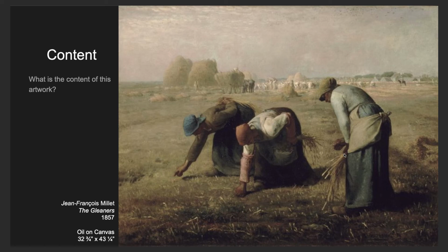Well, what are the women wearing? They're wearing bonnets. They're wearing what really looks to me like the clothes of peasants. That would be considering the iconography. Pull back to what you think you know to try to pick apart an artwork. The Gleaners.